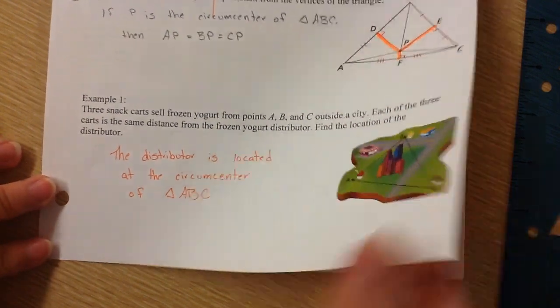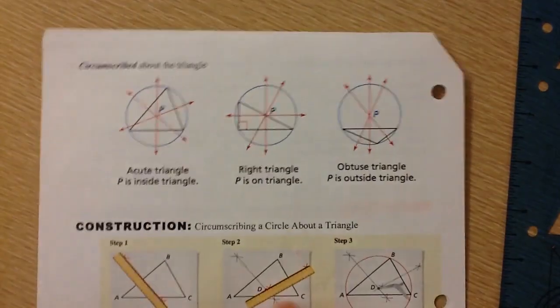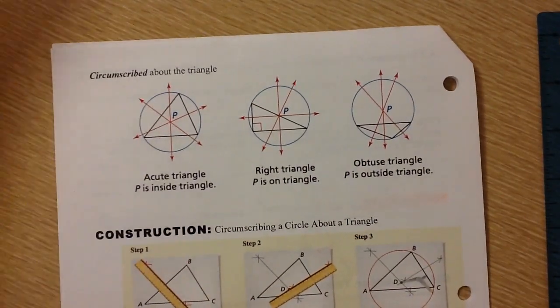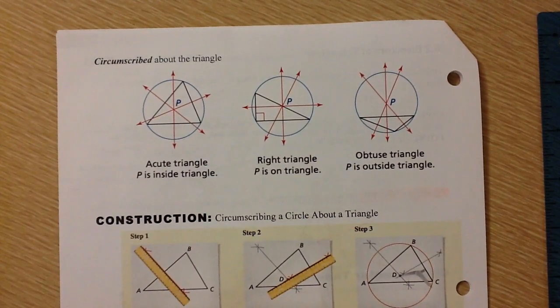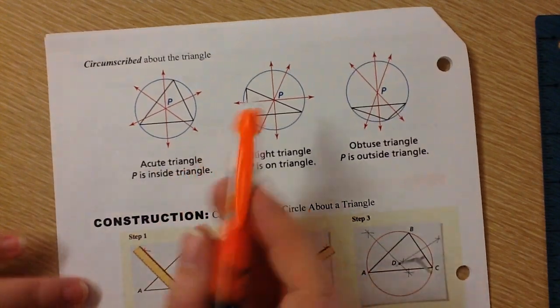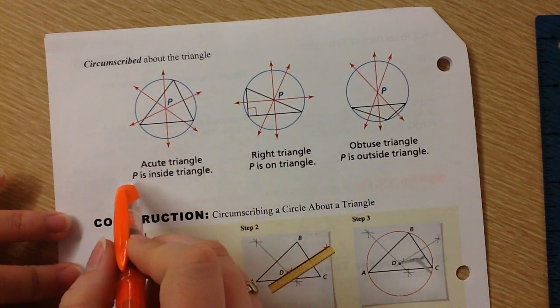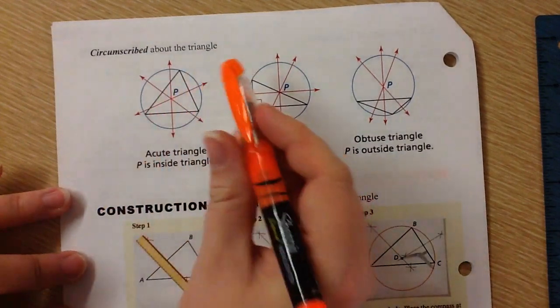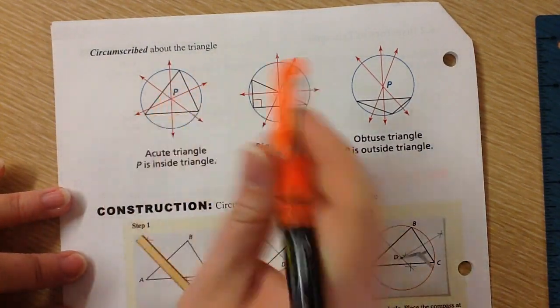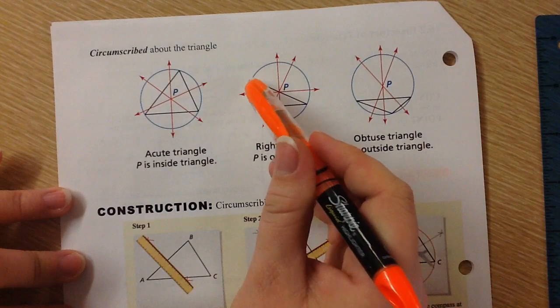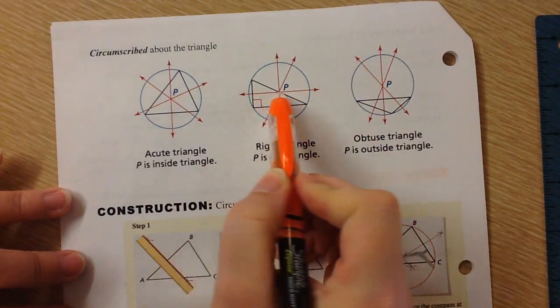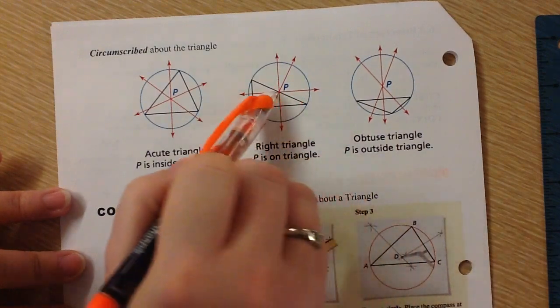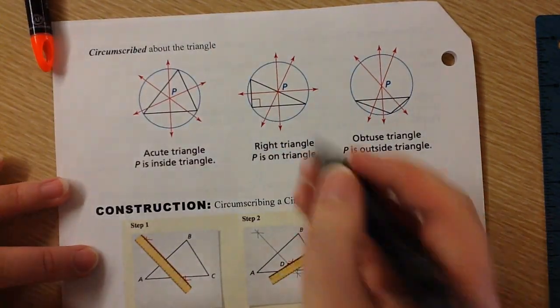In the exploration we talked about how, as you switch up these triangles, the circumcenter might or might not actually be inside the triangle. Sometimes if you have an acute triangle, then P is inside the triangle. The circumcenter is inside the triangle. If your triangle is a right triangle, then your circumcenter is going to be on the triangle and actually is located at the midpoint of the hypotenuse.